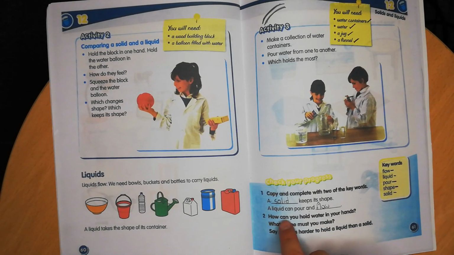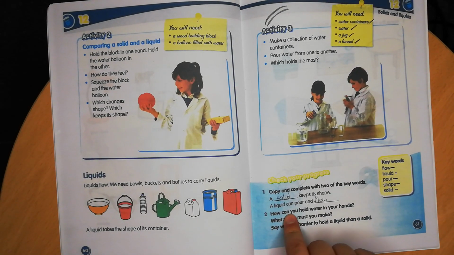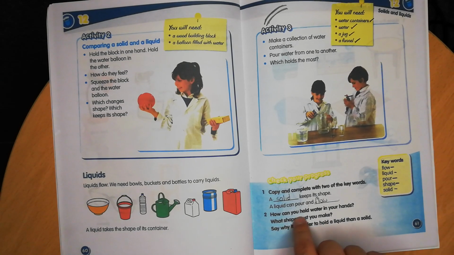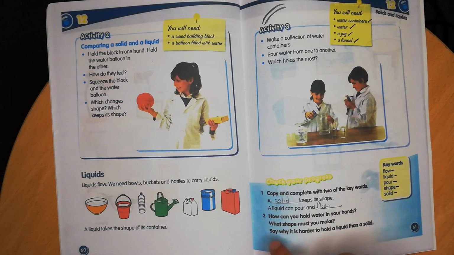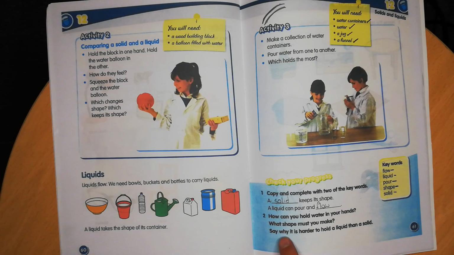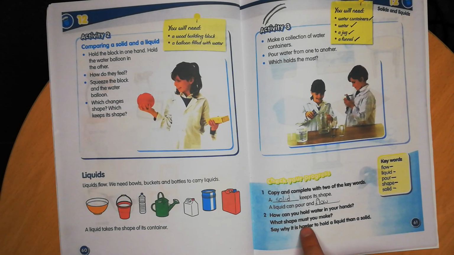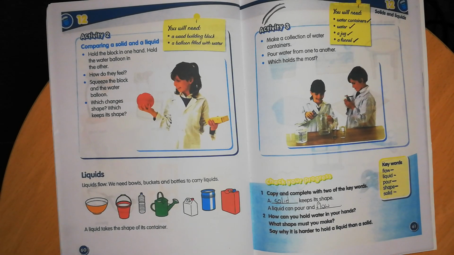Okay, I have a question here that we answered the last time we did this lesson. How can you hold water in your hands? What shape must you make? Why is it harder to hold liquid than a solid?